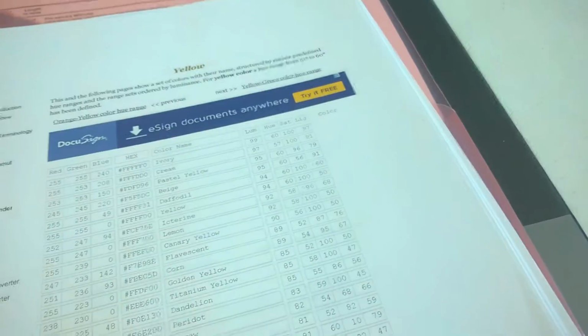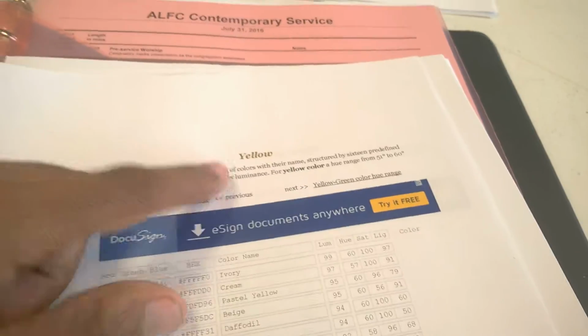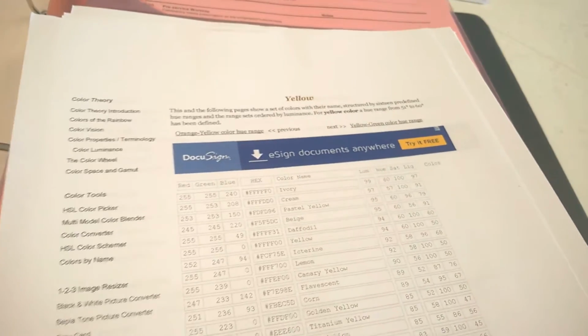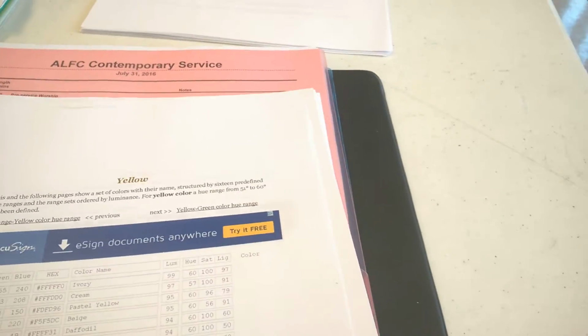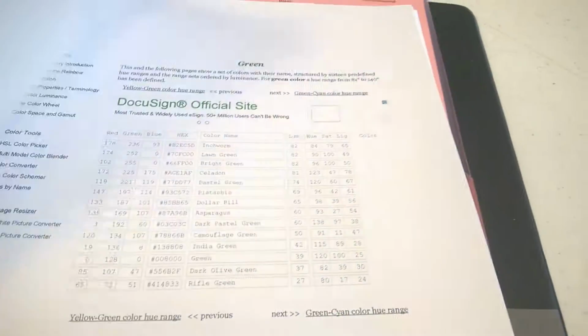And then I recently visited this website here. I forget the name of this website. When I figure out the name, like I said, it'll be in the description. But the different hues, and if you don't understand what hues is, the different shades of a color. So all of these colors here would be considered a shade of yellow. These are all yellow-green type of colors.